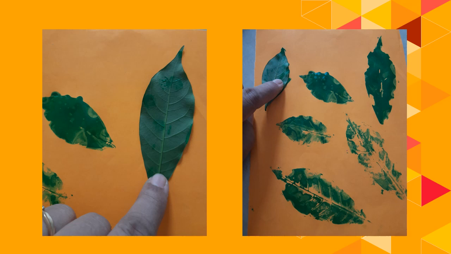You have to make sure that you don't dip the leaf into the paint for a longer time, or there should not be too much paint, because in that case the veins won't be clearly seen if a lot of green color is on the leaf. You can see in the first picture that the veins are not clearly seen, right? But in the next picture here, at the bottom, the leaf imprint is very clearly seen with the veins marked properly.